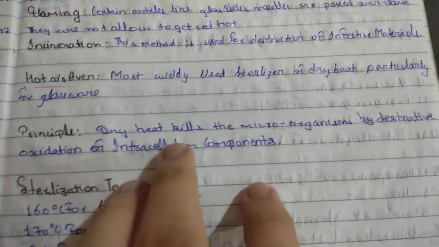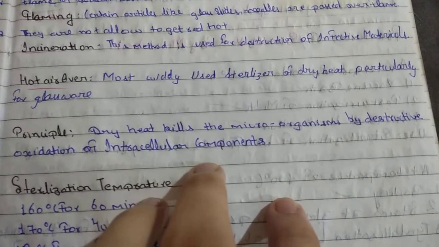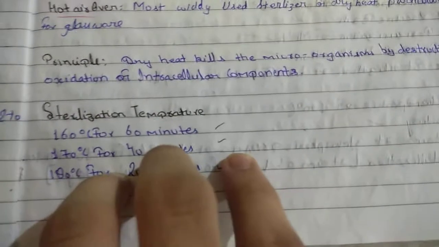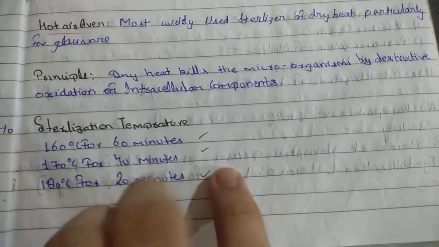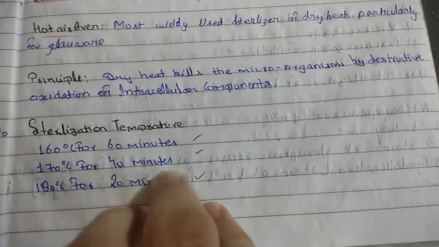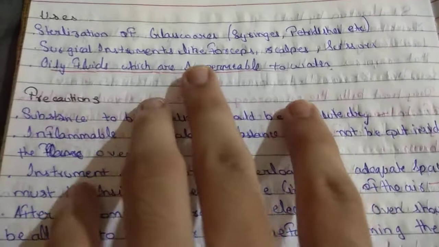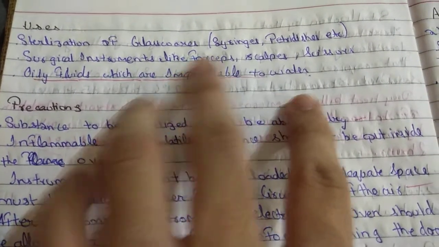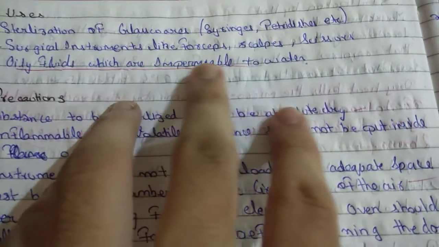Now we will talk about the principle of the hot air oven. Dry heat kills microorganisms by destructive oxidation of intracellular components. The sterilization temperature for the hot air oven is 160 degrees Celsius for 60 minutes, 170 degrees Celsius for 40 minutes, and 180 degrees Celsius for 20 minutes. Uses of hot air oven: it is used for the sterilization of glassware, syringes, petri dishes, etc. It is used for the sterilization of surgical instruments like forceps, scalpels, scissors, and oily fluids which are impermeable to water.